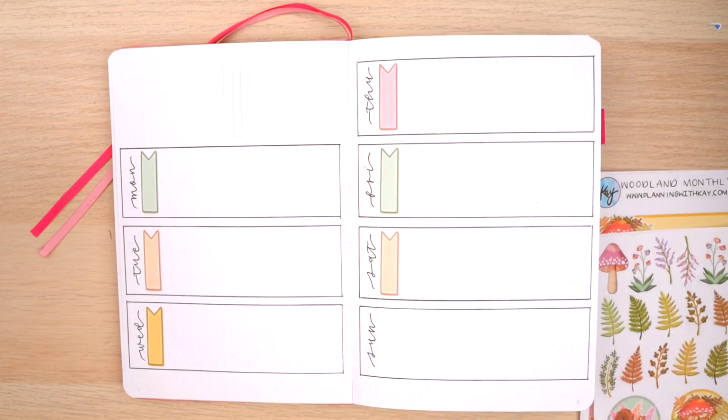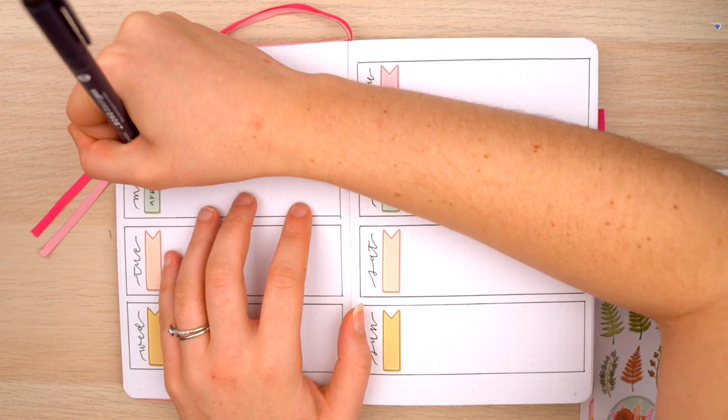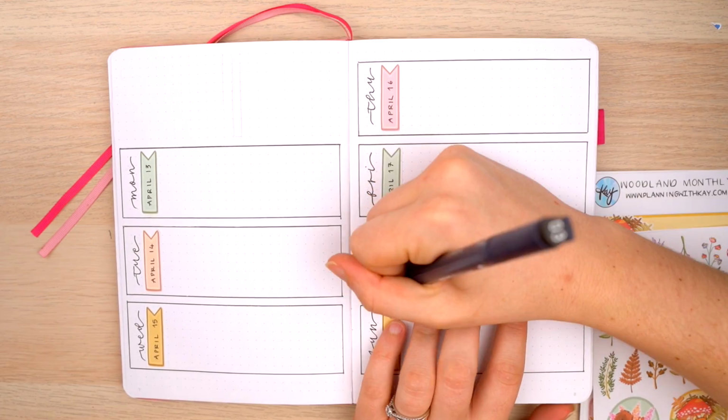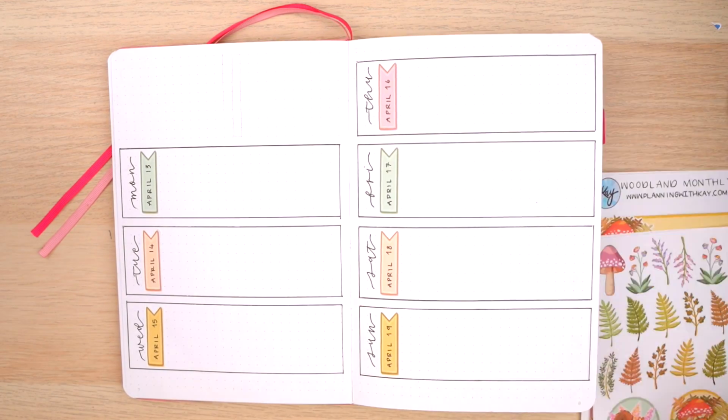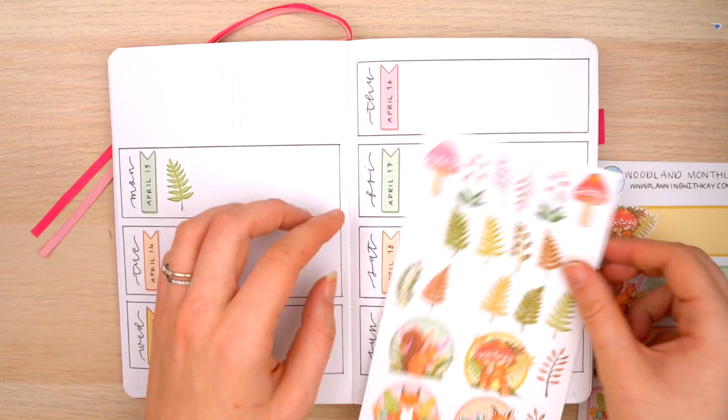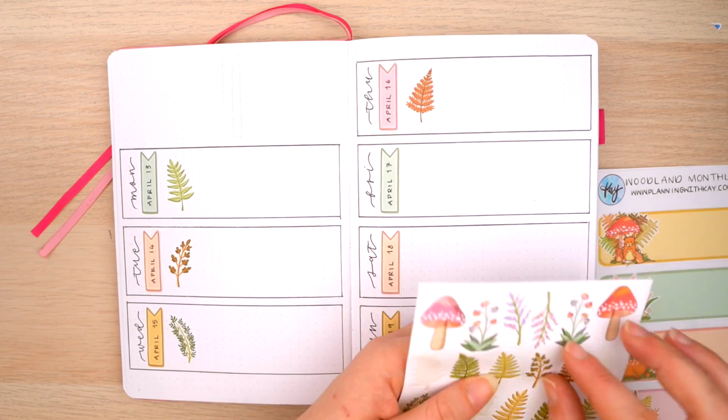So after writing in the days of the week, I'm going to use my Woodland monthly sticker kit to finish off my daily headers, first sticking in a flag sticker next to each day as a spot to write in the dates, followed by a little decorative leaf to the right of that to finish off my daily sections.